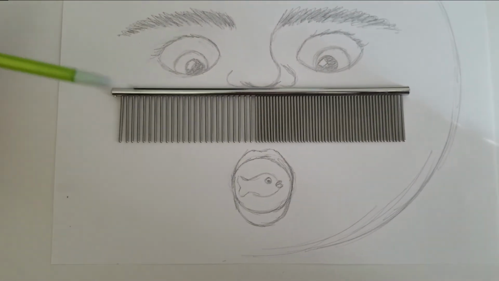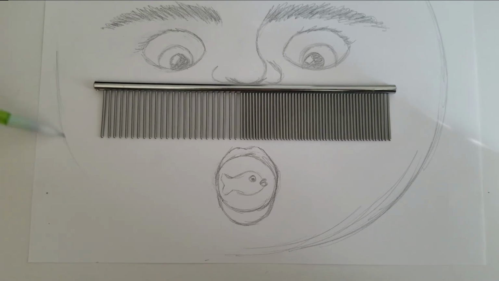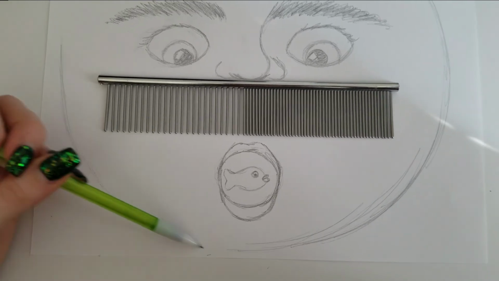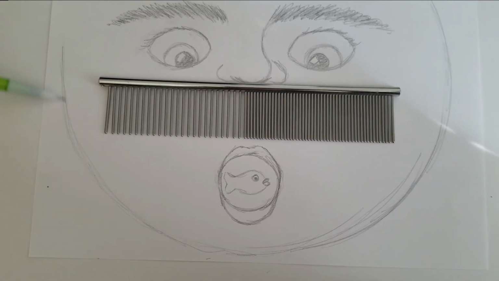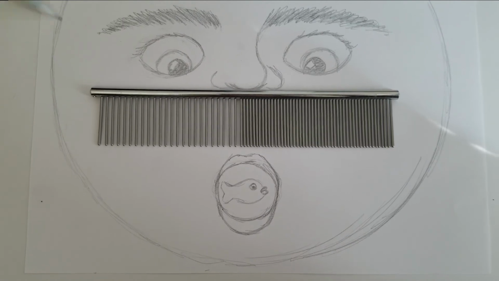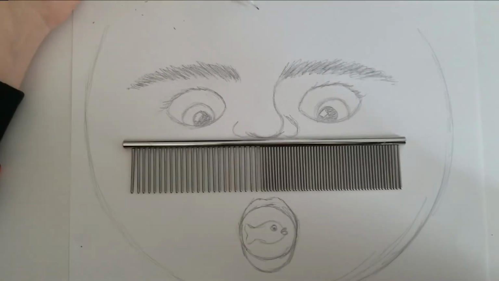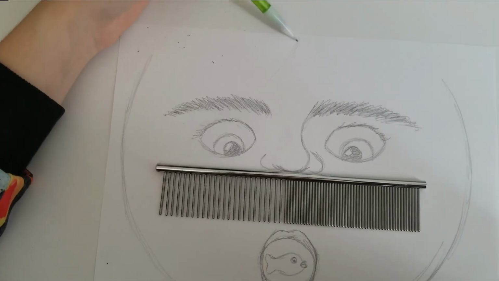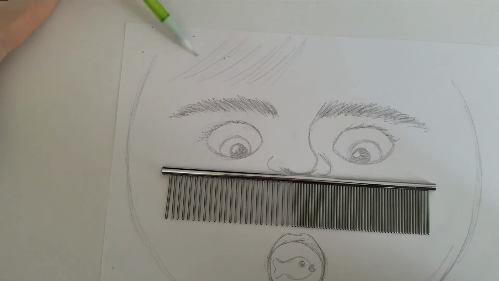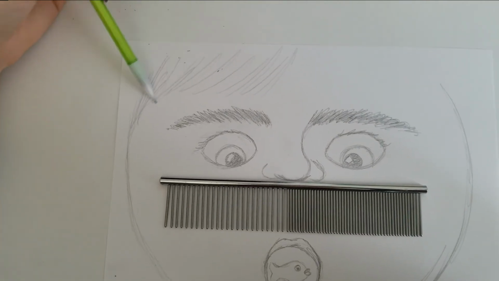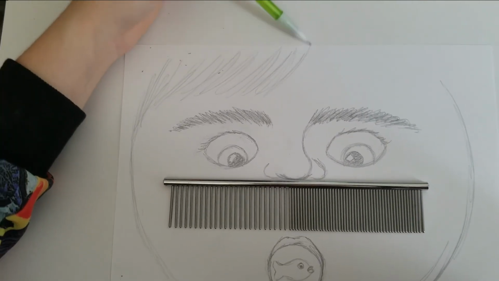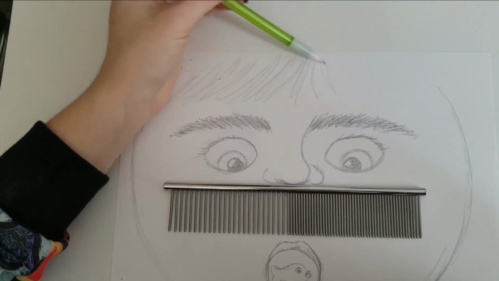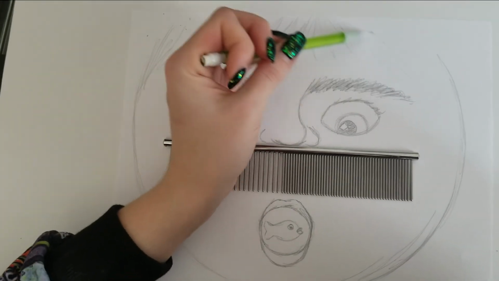Now he needs the rest of his head shape to show that it's on there. And he needs hair coming from the top of his head. If I want to make this more detailed, I can. But I'm just showing you briefly.